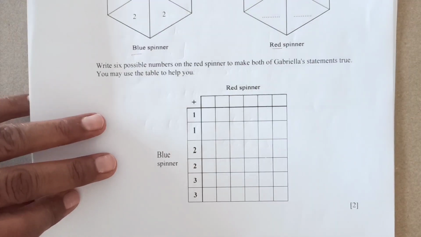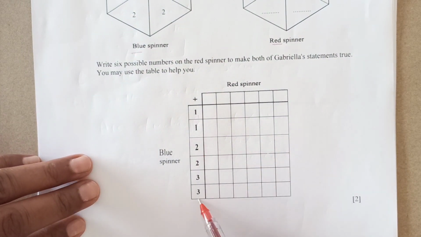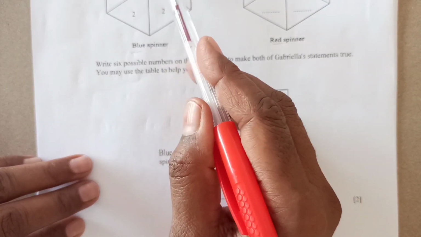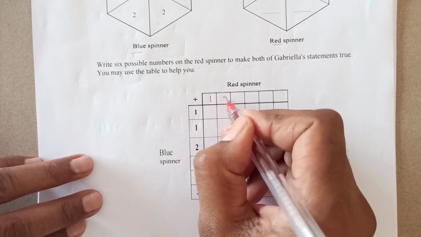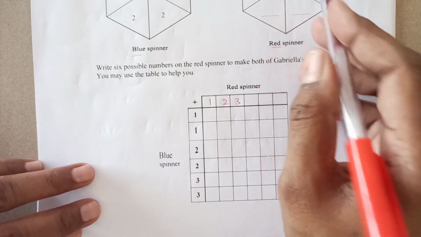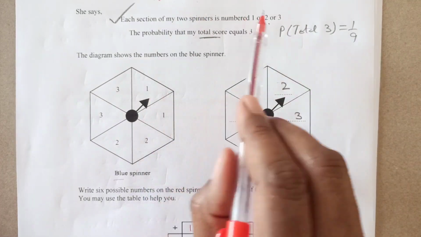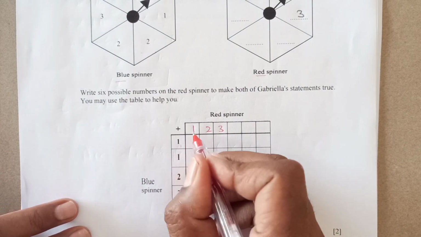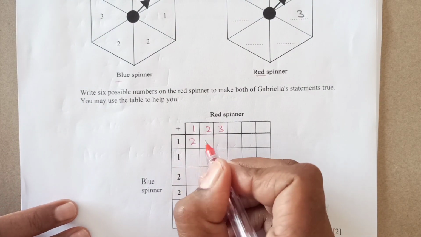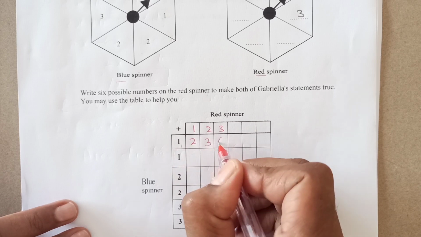Now here if you see, we have 6 sections here, 6 sections here. So 1, 2, 3 is common here. It definitely will come because it says 1 or 2 or 3. Now let's see what will repeat. So here she adds. If we complete this, 1 plus 1 is 2, 1 plus 2 is 3, 1 plus 3 is 4.